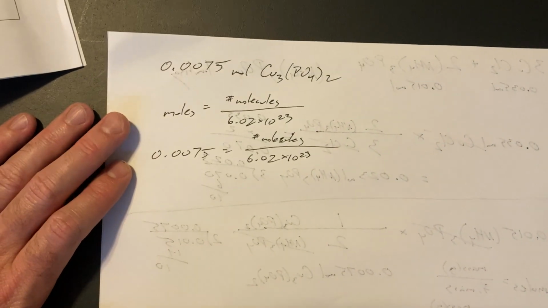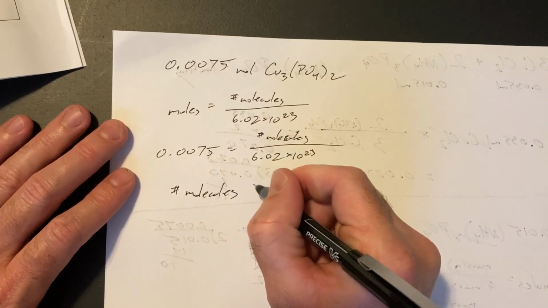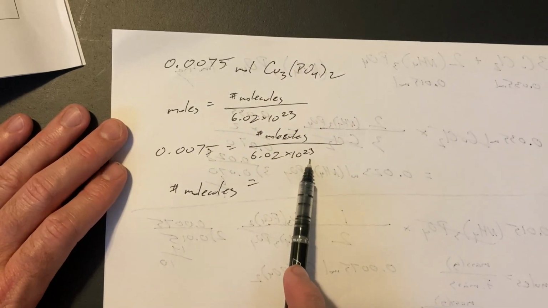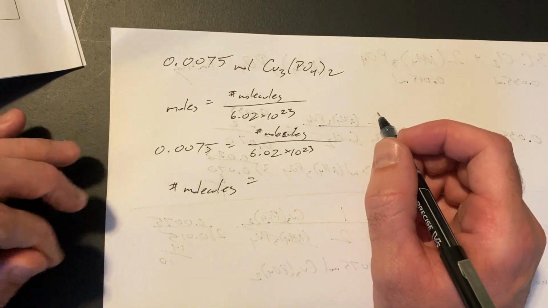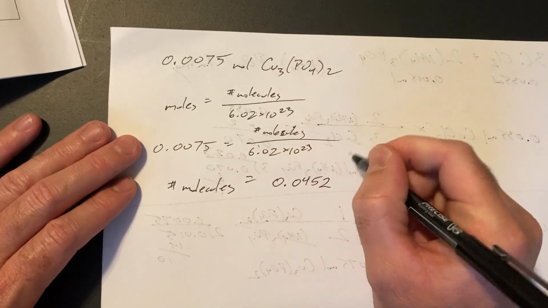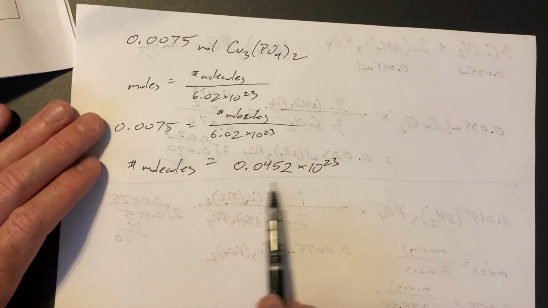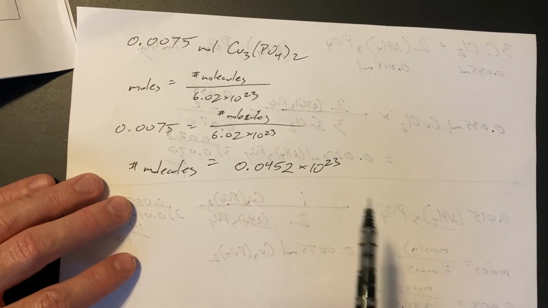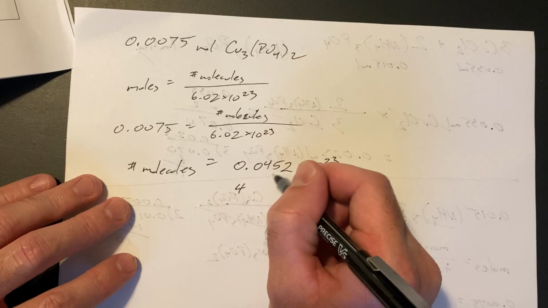All right. Now, to solve for number of molecules, you multiply each side by 6.02 times 10 to the 23rd. So I'm multiplying 6.02 times 10 to the 23rd times 0.0075. Luckily, I did this already. And you'll get 0.0452 times 10 to the 23rd. That's a fine answer. However, by convention, in scientific notation, you put the decimal after the ones place. So let's convert this to extra proper scientific notation. So I'm going to move that decimal 2 places.